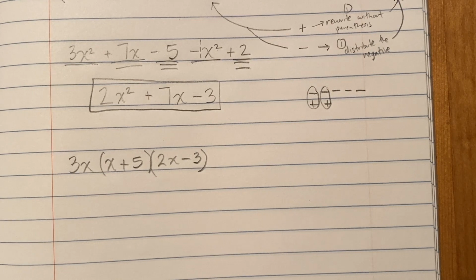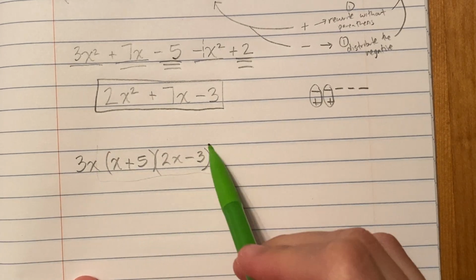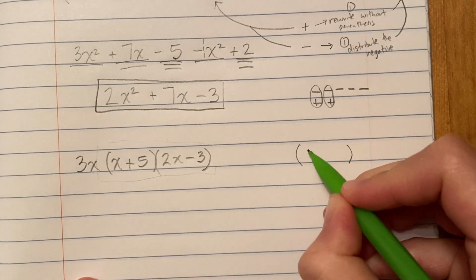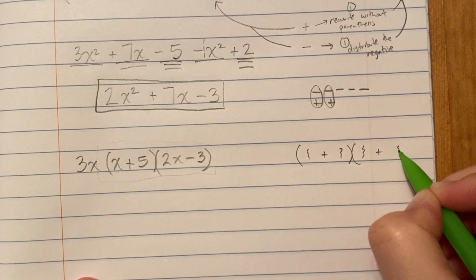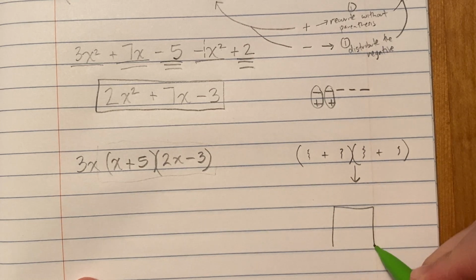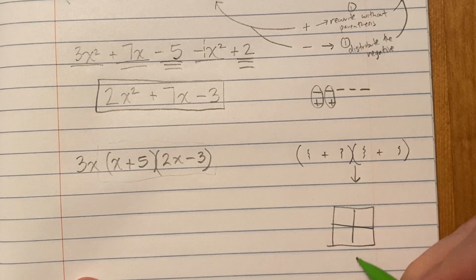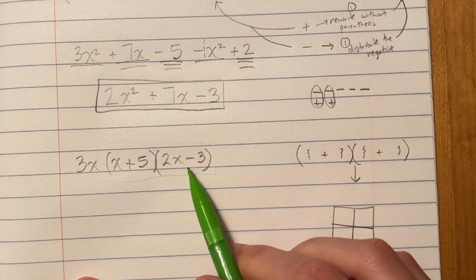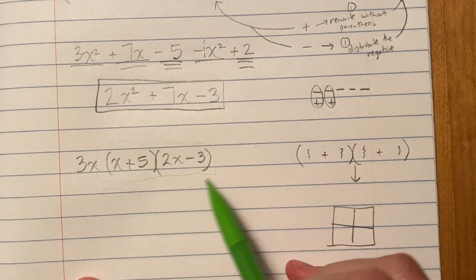Okay. Now, there's 2 problems on the quiz that just look like this. And if you see a problem that's something plus something times something plus something, the best way to go for it, you can use the distributive property, 1, 2, 3, 4, or you can use the box method. Okay, I'm going to use the box method here. I like the box method. I'm going to use it every time I see something like this.